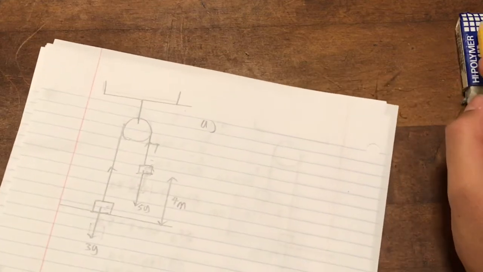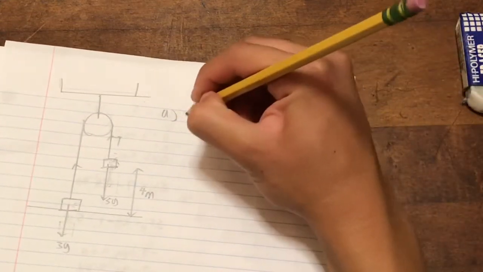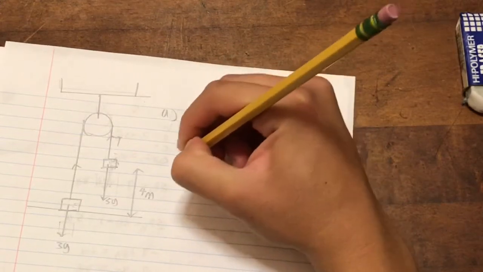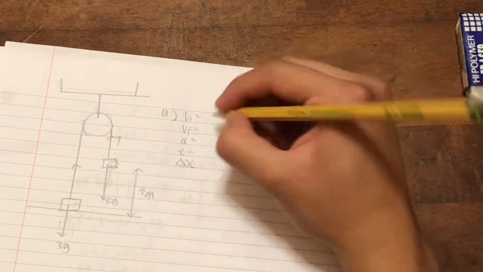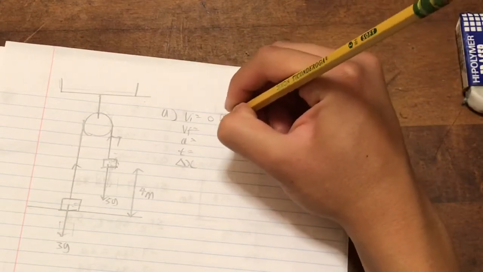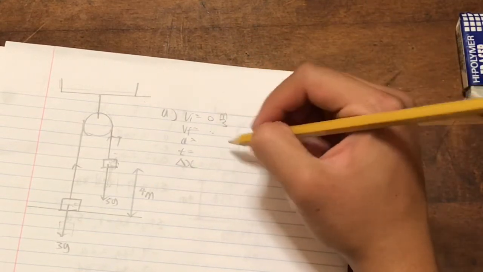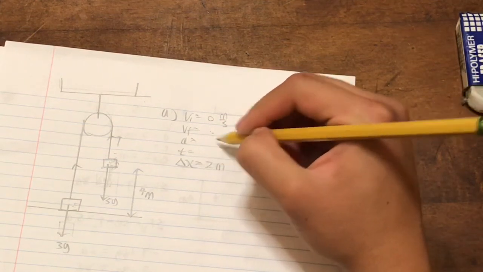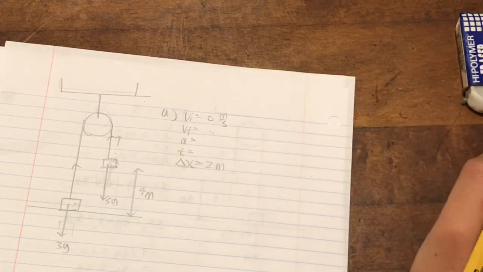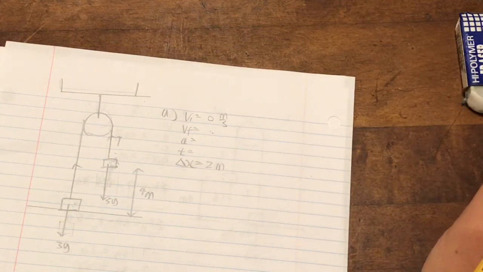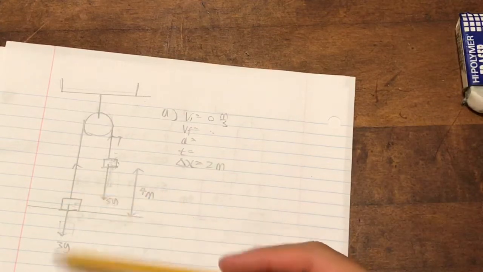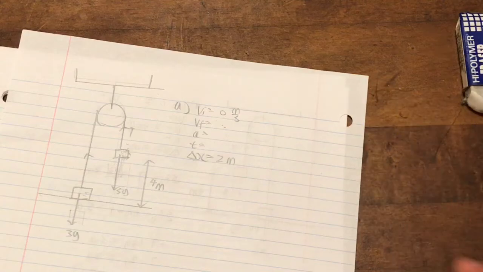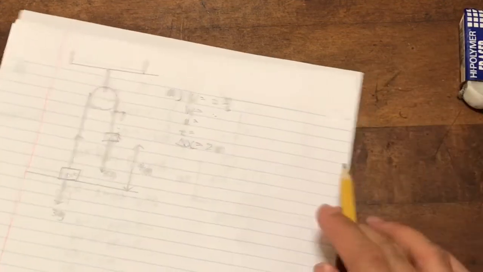So in order to solve for the speed, we can just do a set of kinematics. Let's write our givens. Since you're releasing the system from rest, your initial velocity will be 0 meters per second. You're solving for your final. You don't need acceleration, but you know that your displacement is 2 meters and time, we have no idea. So how do you get your acceleration? You can get your acceleration by summing your forces in the y direction for both of these blocks, setting up a system of equations, and solving for acceleration that way. I'll show you how to do that.